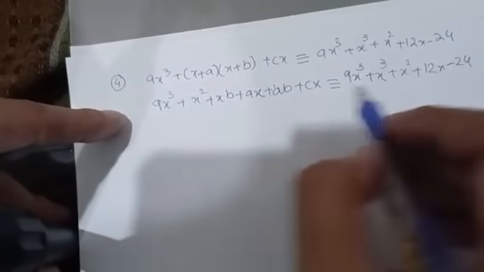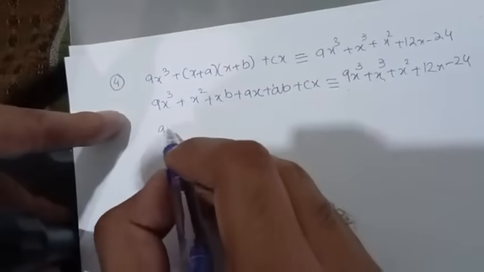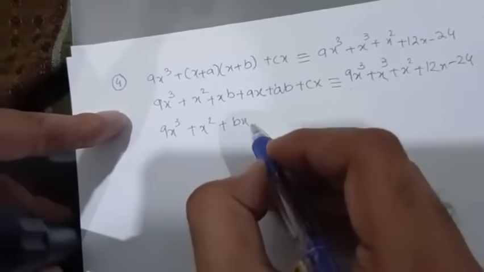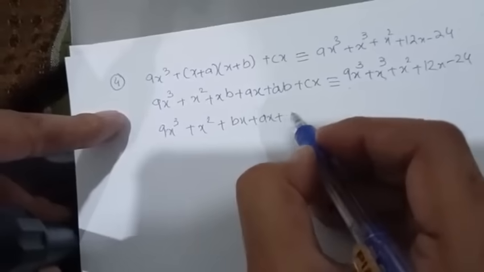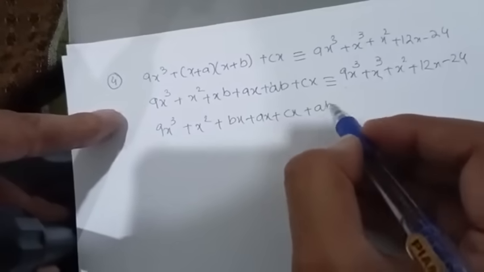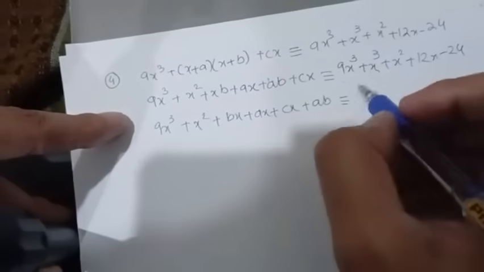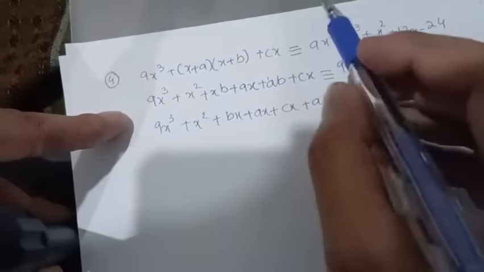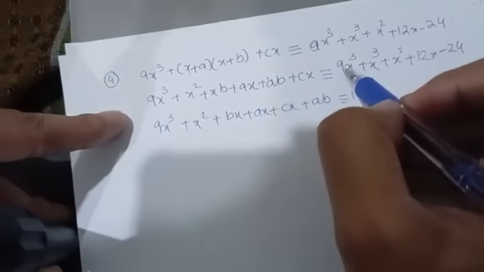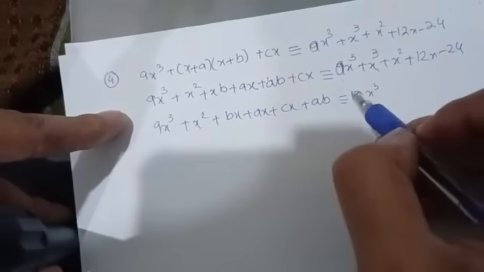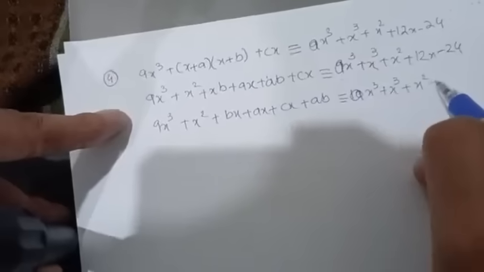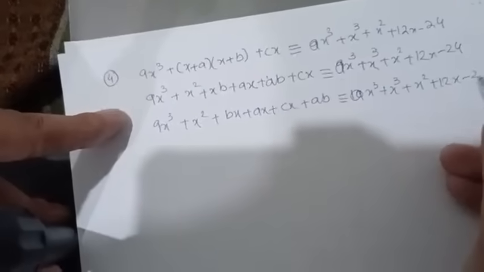So what we have, 9x cubed plus x square plus bx plus ax plus cx plus ab, we have rearranged in this step, is equal to ax cubed plus x cubed plus x square plus 12x minus 24.